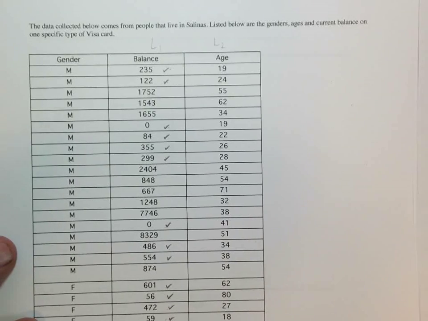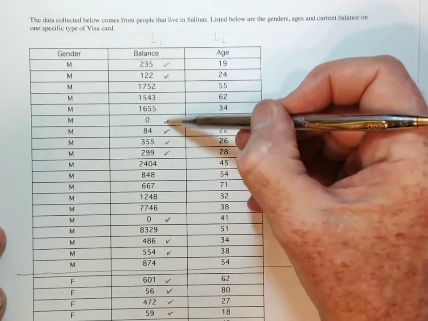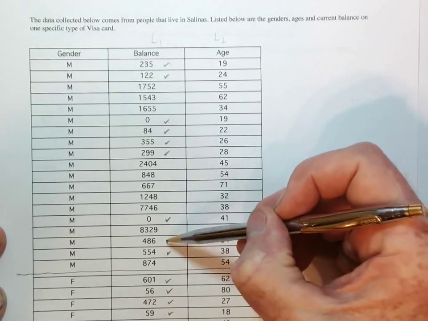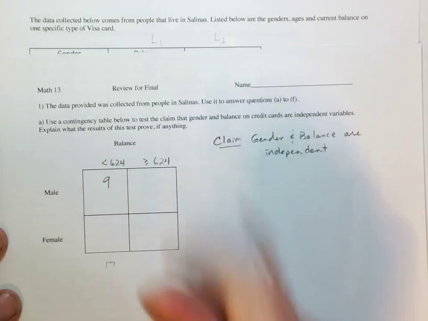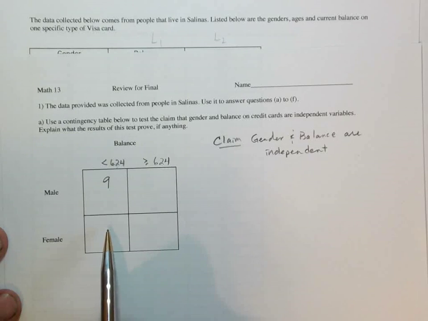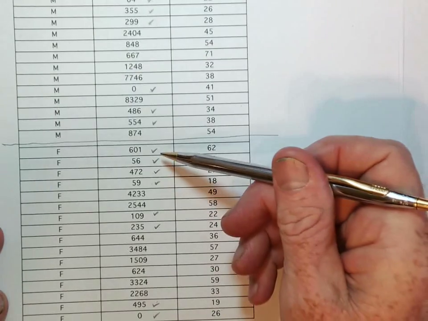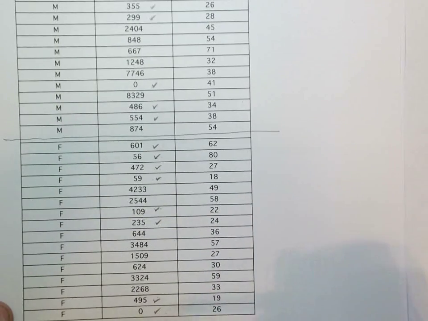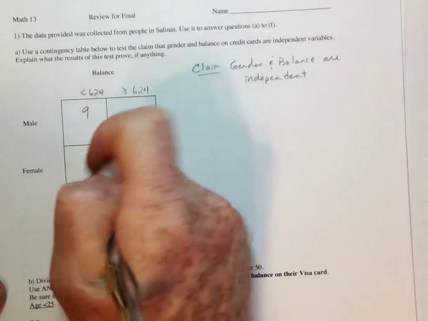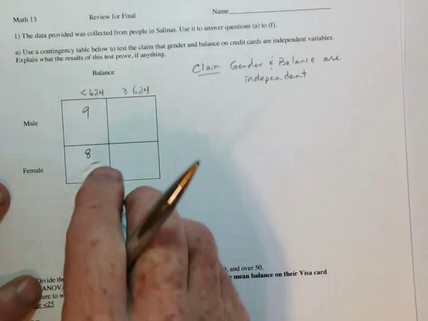Next, I have to put the males that have less than 624 in this box. So right here's the dividing line between males and females. For males less than 624, we have 1, 2, 3, 4, 5, 6, 7, 8, 9 of them. And now in this box will be the females that owe less than 624. So that would be these females, 1, 2, 3, 4, 5, 6, 7, 8. And then notice that the 9 and the 8 does add up to 17. So now I don't need this 17 anymore.